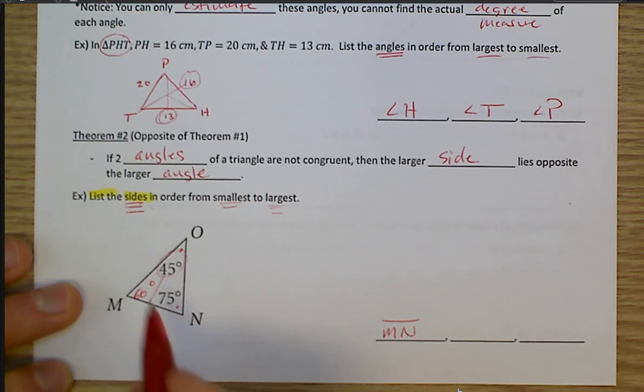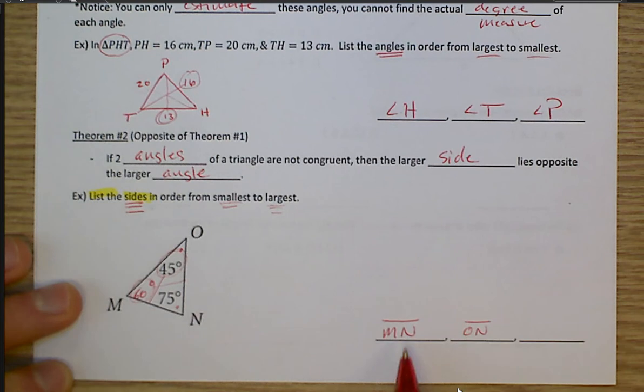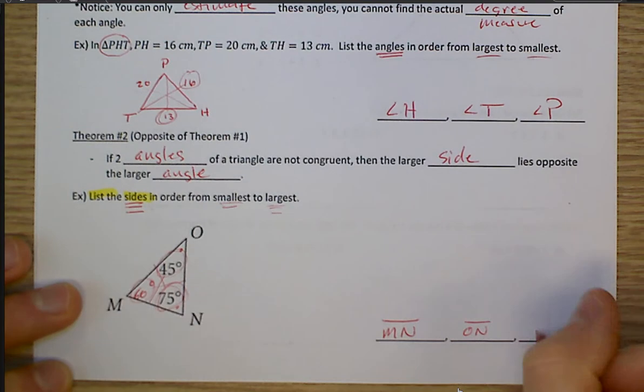60 is my next smallest. So draw a line opposite till it hits the side, ON. And you could call this NM and NO, it doesn't matter. 75 is my largest, so that would be MO. And you're done. Okay, over on the back.